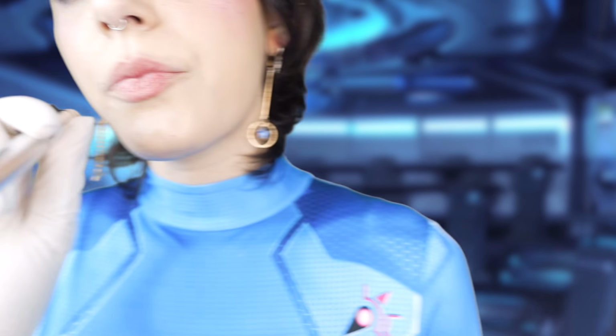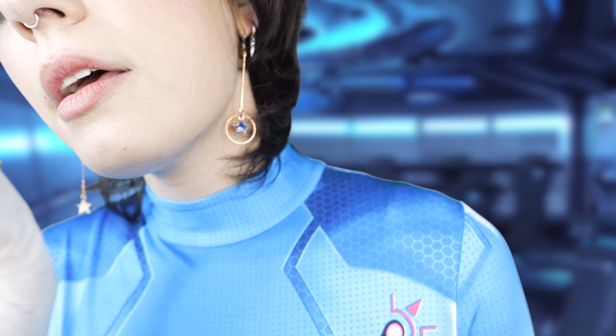Now, I will go ahead and shine a light so that you can see better. So, as you can see, each of the folds have a different shape.